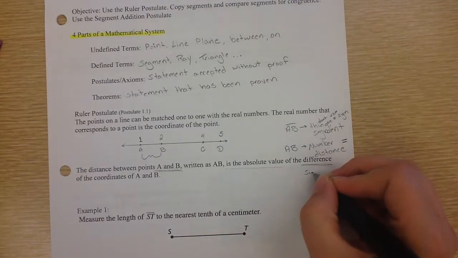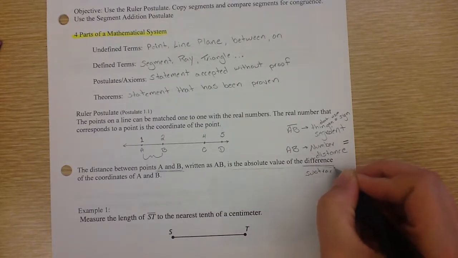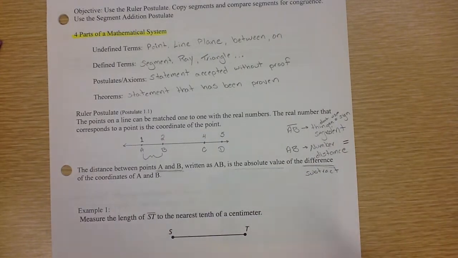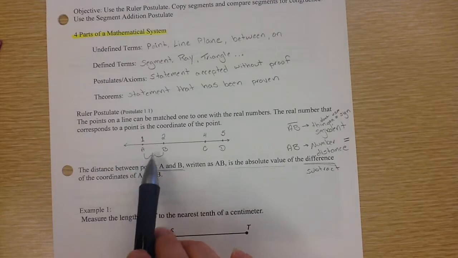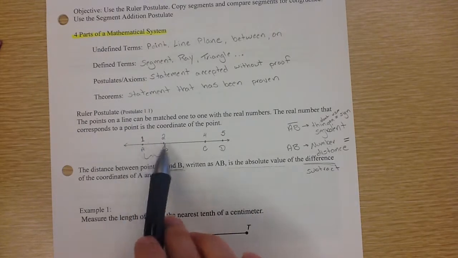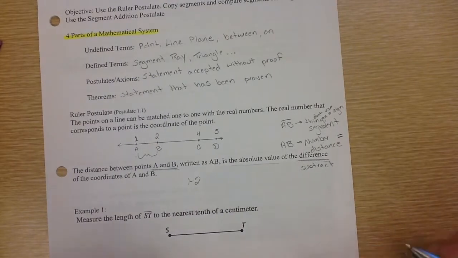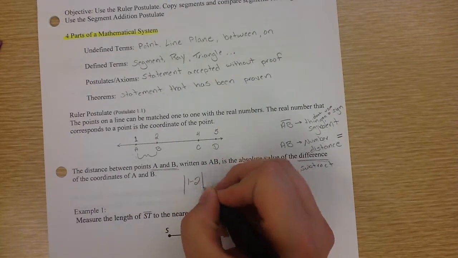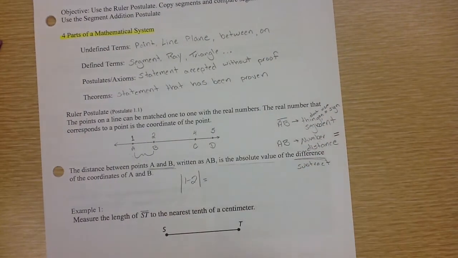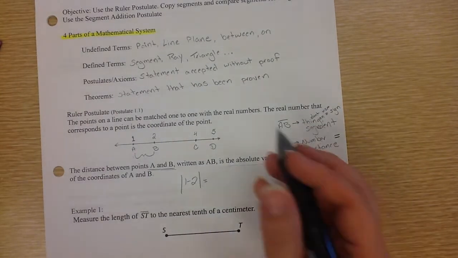Again, a difference there is a subtract of the coordinates of A and B. So if I want to know the distance between two things, I just subtract their coordinates. Let's say 1 minus 2. But that will give me a negative, so I need to put the absolute value over it to make it positive. So that would make it positive 1.